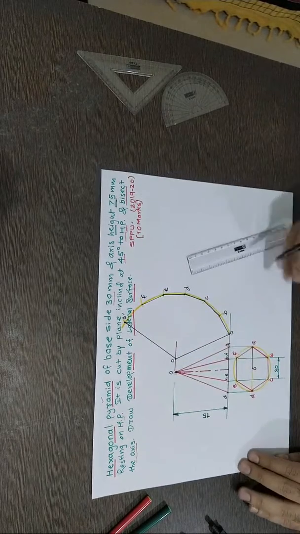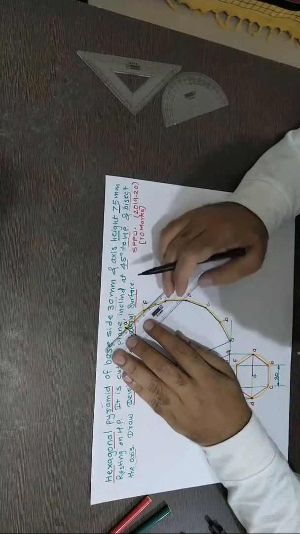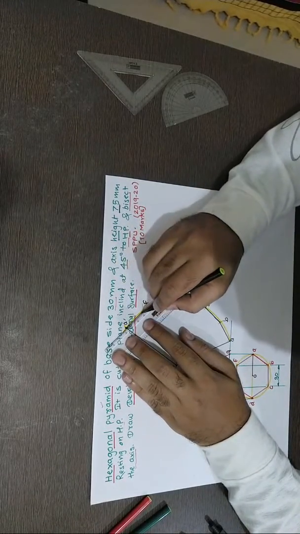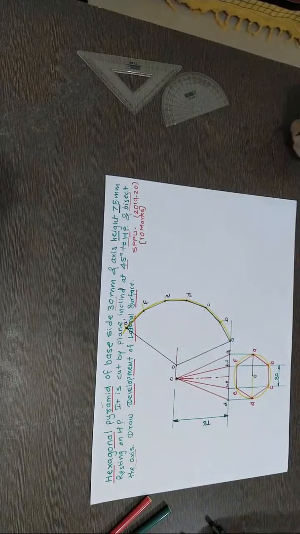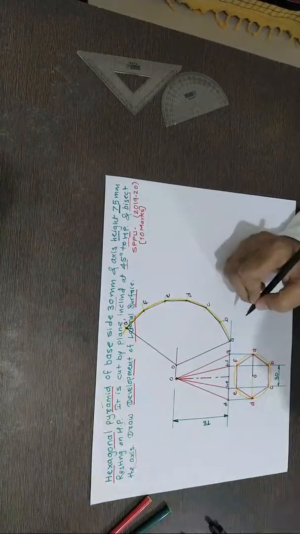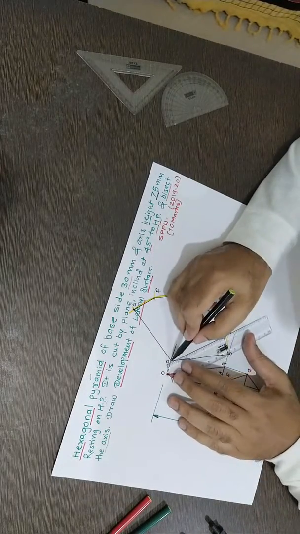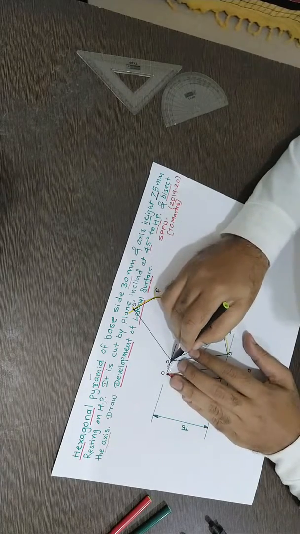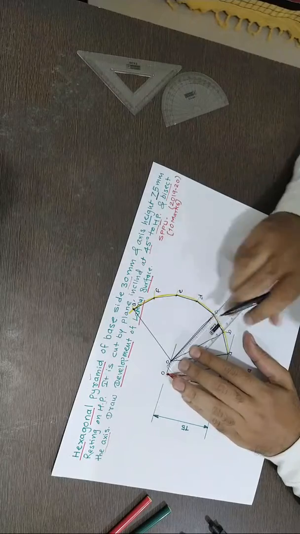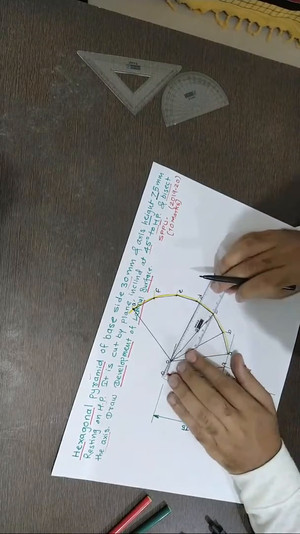Here also you can easily see there is almost negligible difference between this yellow line and the black edges. The yellow line is actually a curve, which I have drawn as an arc of a circle. Now join those with the corresponding edges with O. So this is OB, OC, and so on.